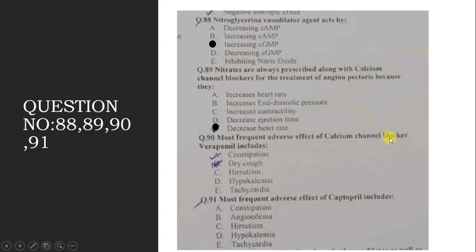Most frequent adverse effect of the calcium channel blocker verapamil includes constipation, dry mouth, hysteria, hypokalemia, or tachycardia. Constipation is a major side effect of the calcium channel blockers, specifically verapamil. Most frequent adverse effect of captopril includes constipation, angioedema, hysteria, hypokalemia, or tachycardia.